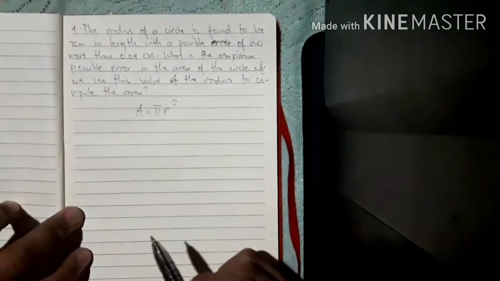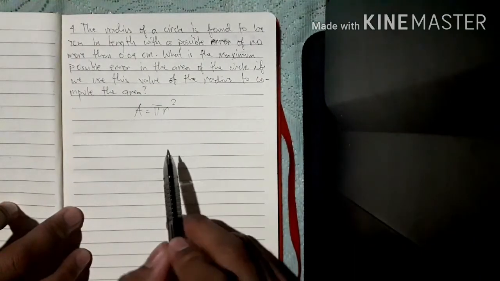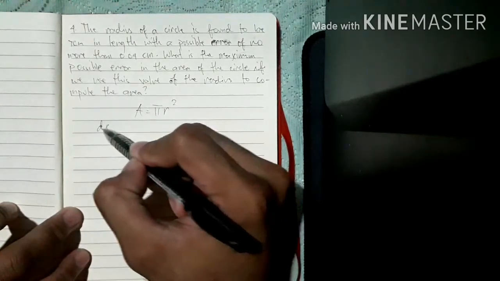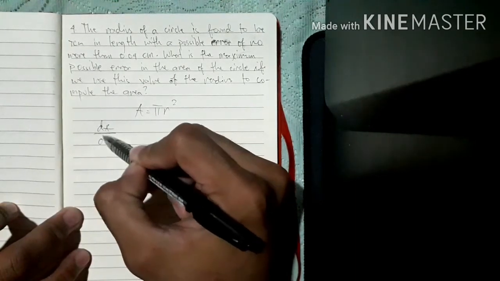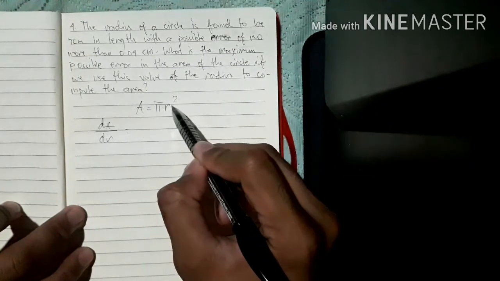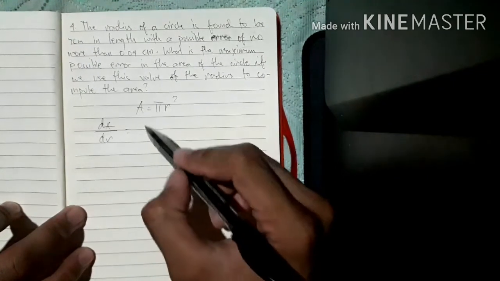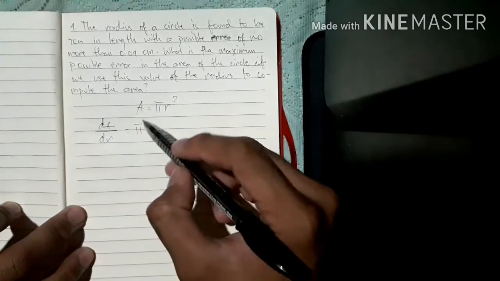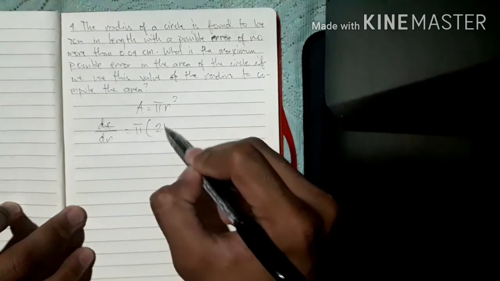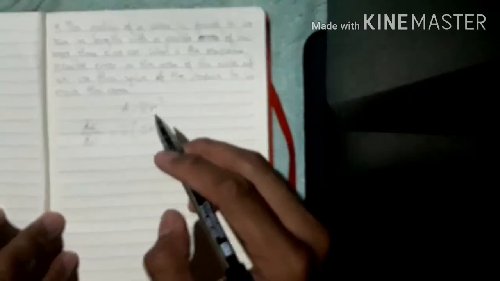So ang area sa circle is, area of a circle is pi r squared. Then atong kuhaon na siya ang iyang derivative. So derivative of A with respect to r. Then mao gihapon ang process sa power rule, pi, then mahimo na siyang 2r with respect to r.